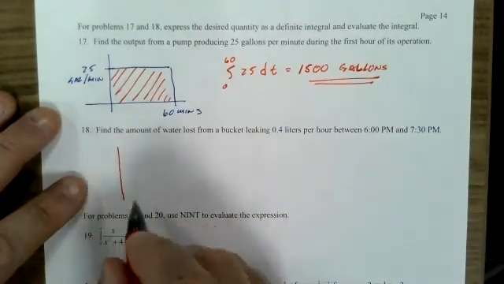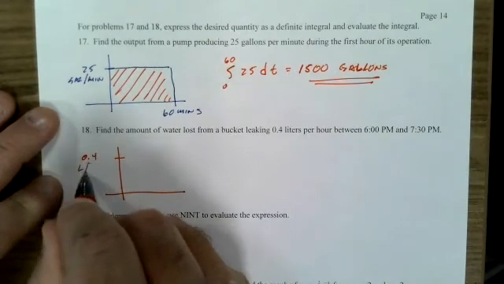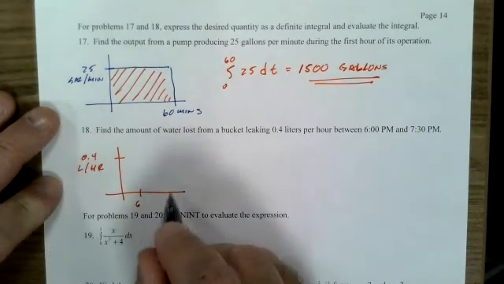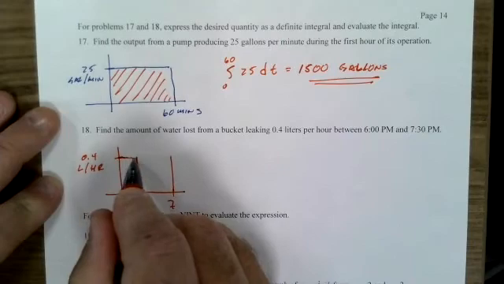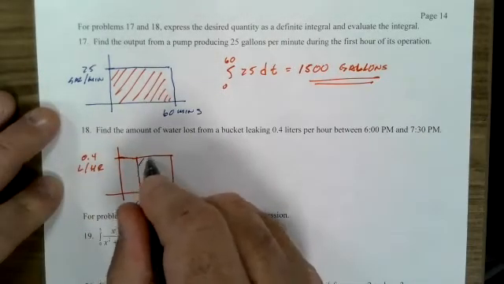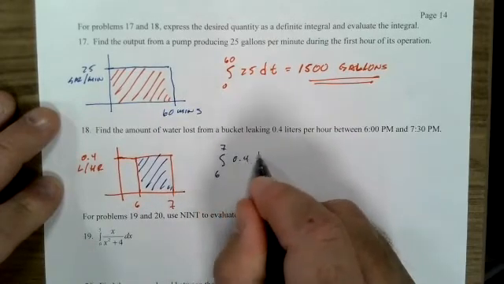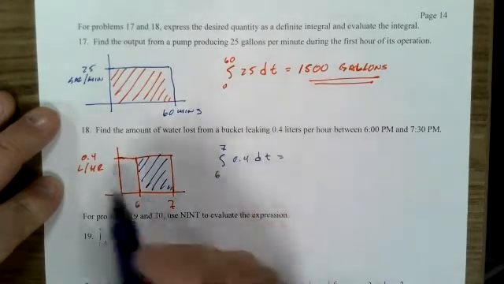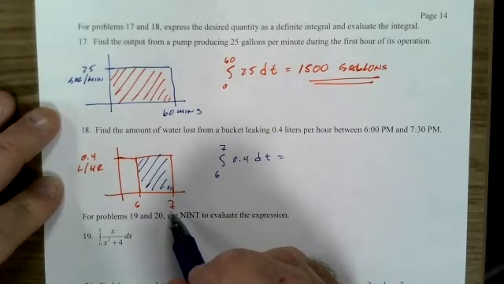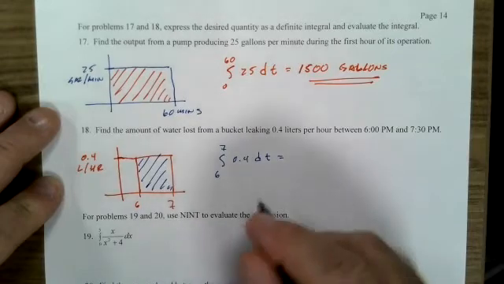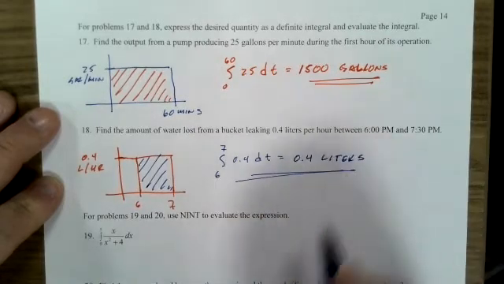Water lost, 6 to 9 p.m. Liters per hour, hours, don't have to worry about it. 0.4 liters per hour, 6, 7. Integral from 6 to 7, 0.4, again with dt, equals 0.4 times 1. Another mistake in my answer key. Liters. Nobody's ever told me.